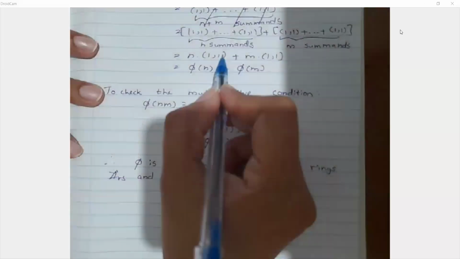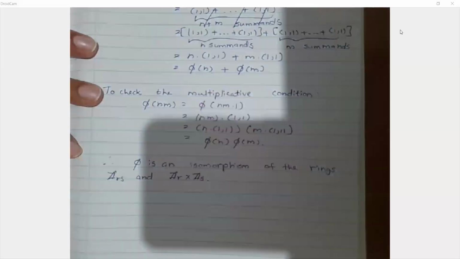You take the remainder. Second component, you add one n times, so you have n divided by S, and you take the remainder. For phi of m, you also get an element: first component, you add 1 m times, divide by R, take the remainder. Second component, also the same, take m, divide by S, take the remainder.